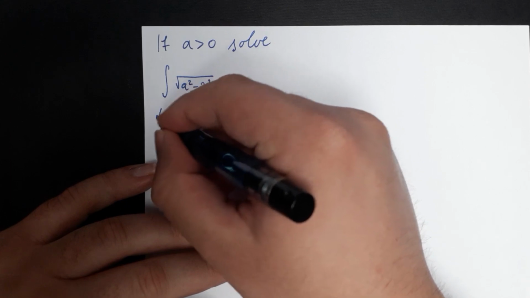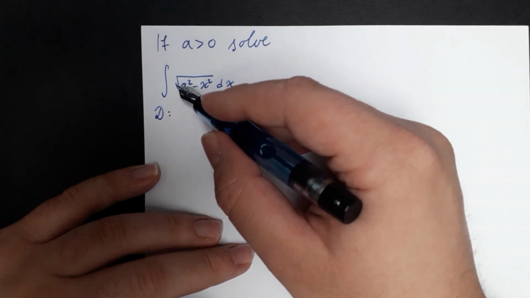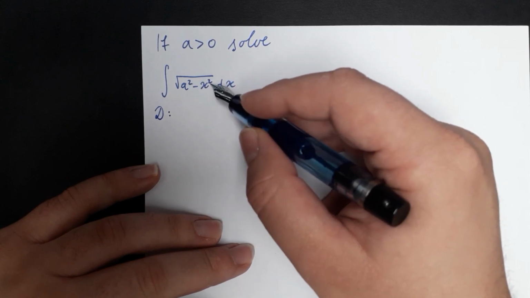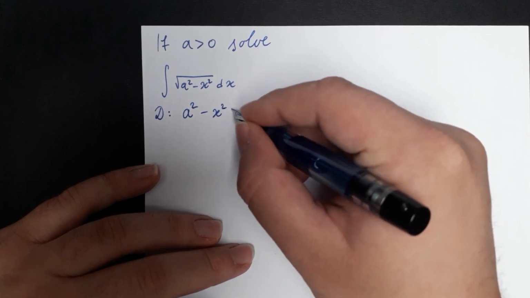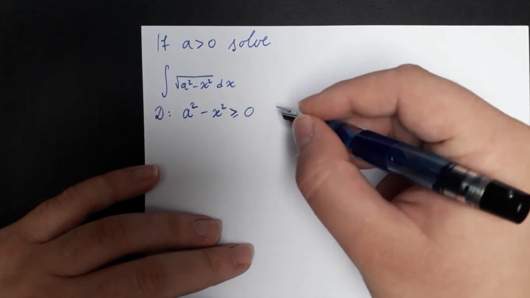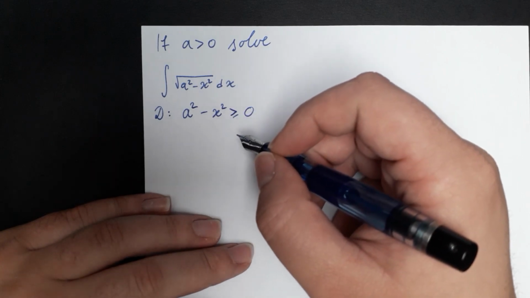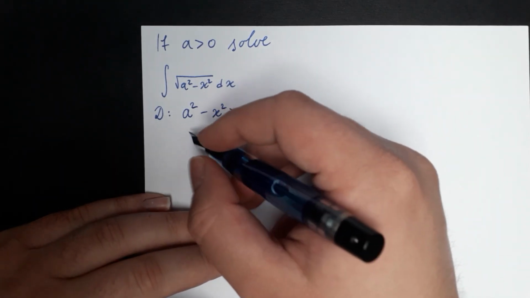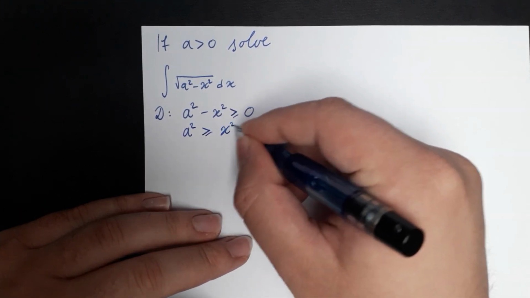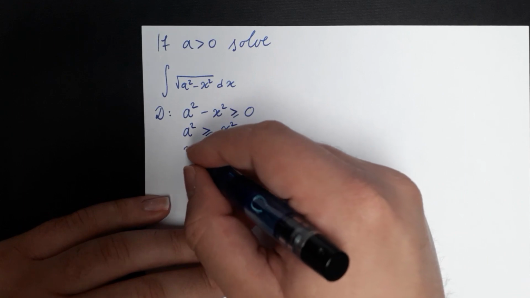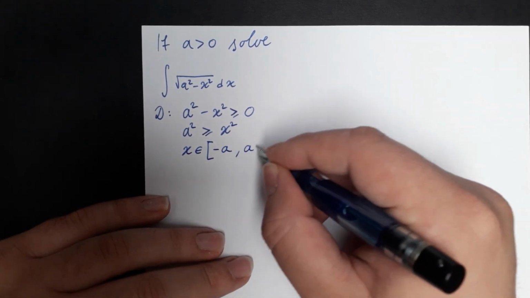First, let's see what is the area where this integral is defined. We have a square root of a squared minus x squared, and that means that a squared minus x squared has to be larger or equal to 0, so this square root function would be properly defined. Well, this basically means that a squared is larger or equal to x squared, and that gives us that x has to belong in an interval from minus a to a.